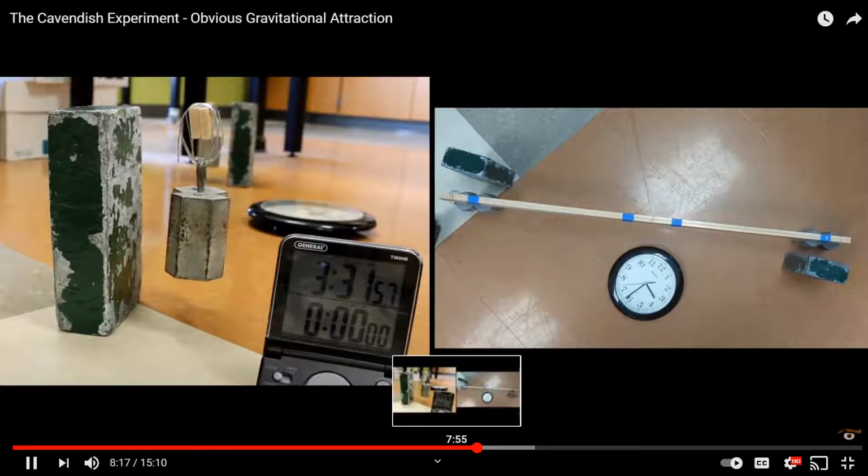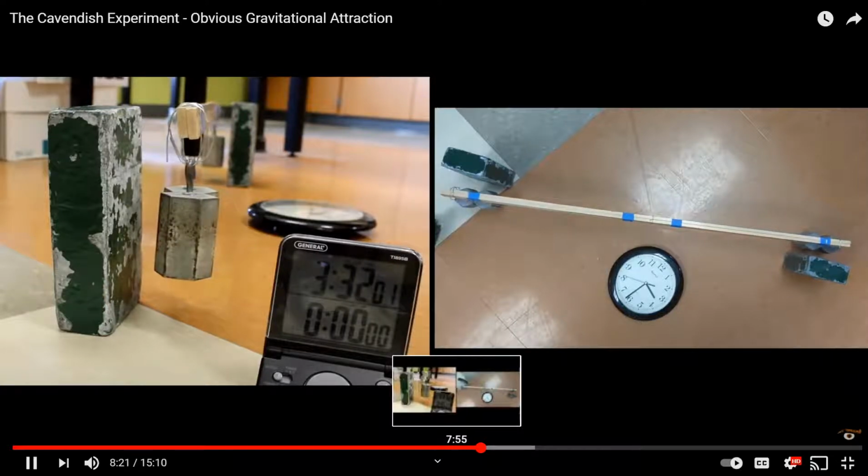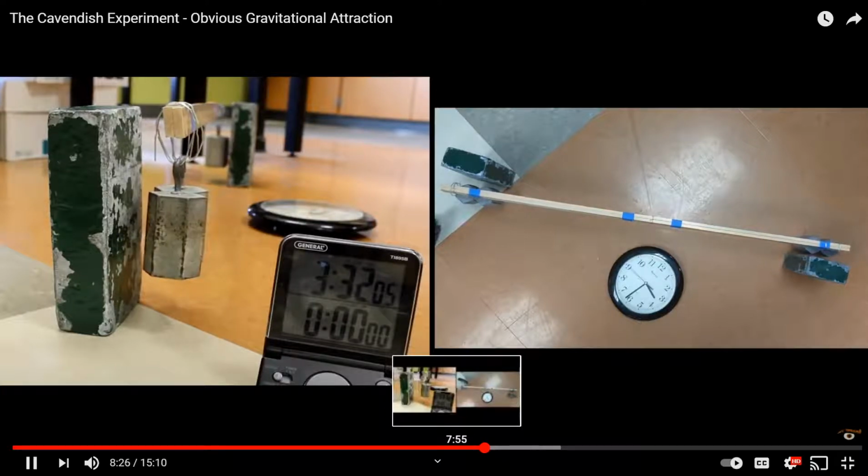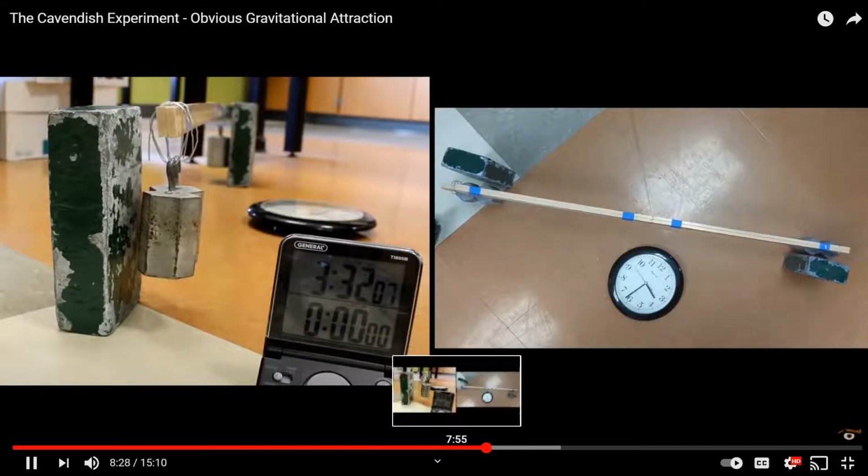Eventually, the masses either are going to collide against the brick, or the torsion in the wire is going to revert the motion. Here you go. Is it gonna touch? It looks like it touched. Now it's gonna bounce back.